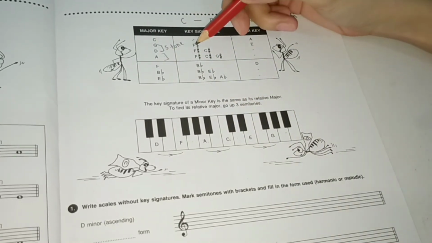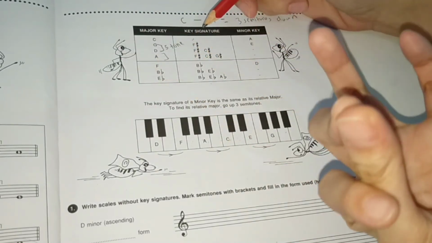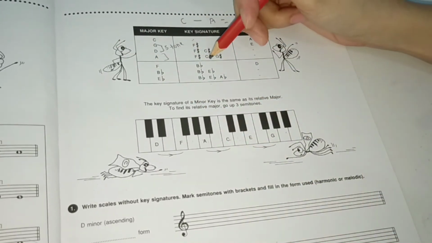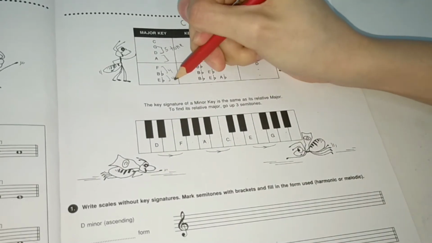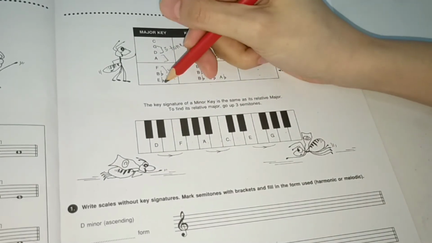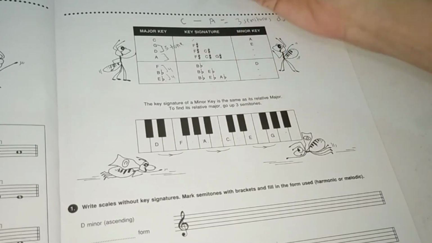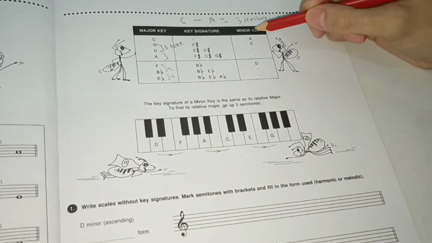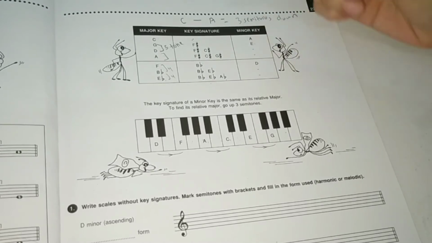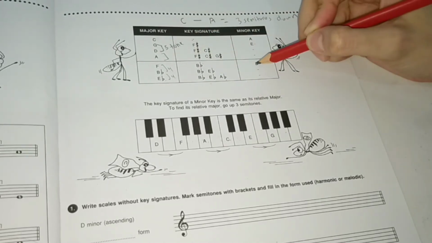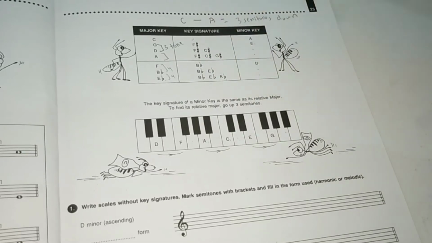Same goes for the sharps. F sharp, F, G, A, B, C, C, D, E, F, G. And for the flats it is 4 by 4. F major, B flat major, E flat major. 1 flat, 2 flats, 3 flats. And for the minor, you only have A minor, which is no sharp, no flat. E minor, 1 sharp, F sharp. D minor, B flat.